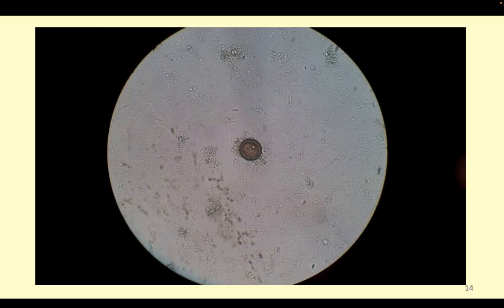This is an actual photograph showing an egg of Taenia in a human stool specimen. I think you can appreciate that there is a central oncosphere containing 3 pairs of hooklets, and there is an embryophore on the outer side which is radially striated.